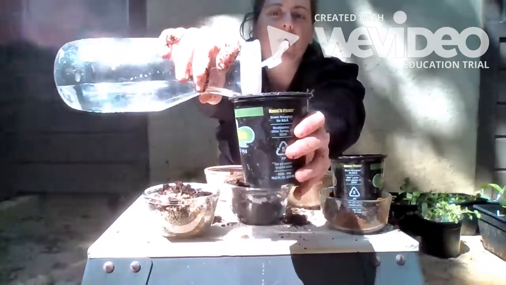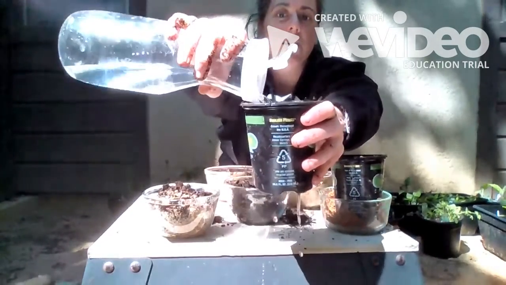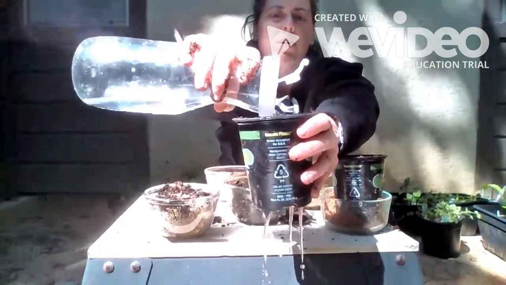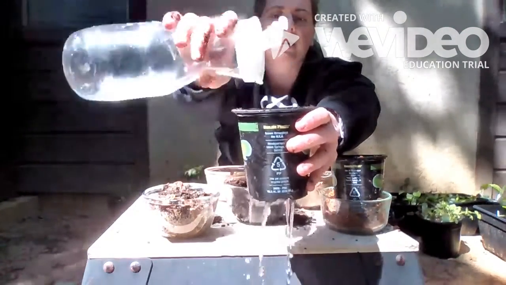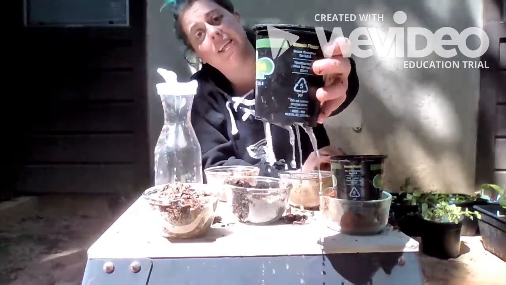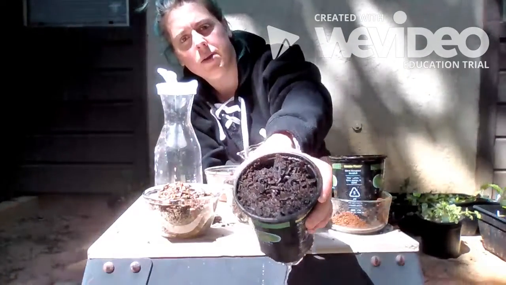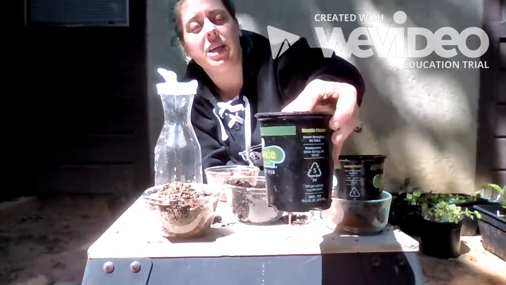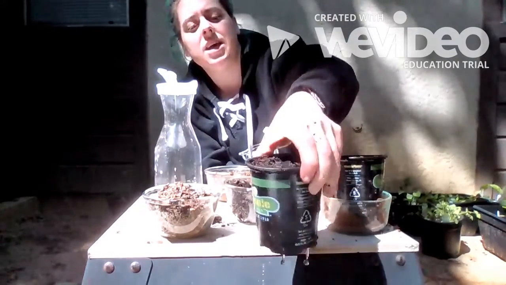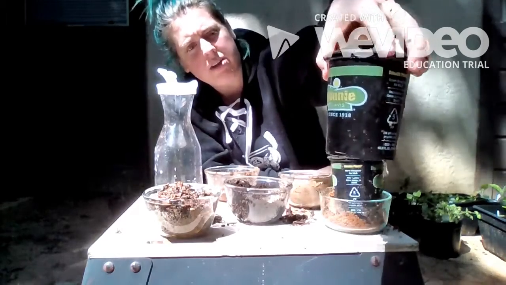So with plants, you don't want them sitting in water. You want it to be able to drain through, but you also want it to be able to hold as well. So as you can see, the water drains through, but it's also holding onto some. Anyways, so it's fluffy, there's a lot of air in it, and it's going to hold on to nutrients, but it also allows the water to pass through it pretty well.